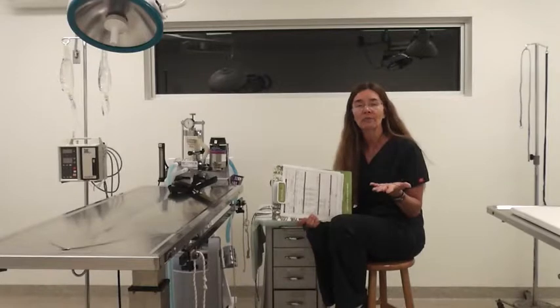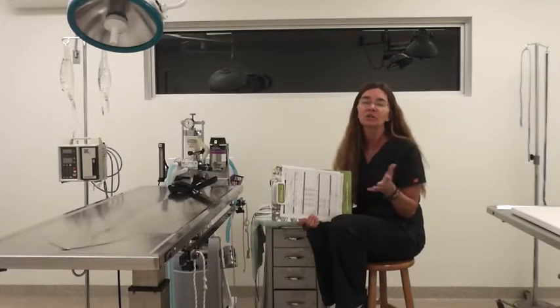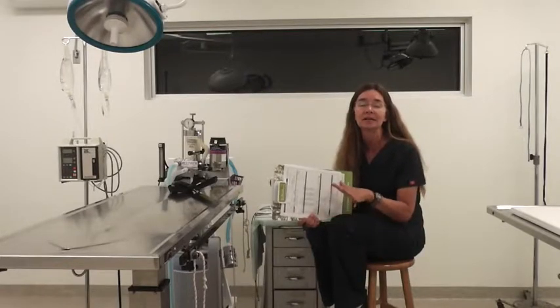A normal heart rate for a dog, we're looking at 60 to 150 beats per minute, and a cat, 120 to 180 beats per minute. During an anesthetic procedure, the heart rate can decrease. This can be due to the drugs that we use. It also can be caused by blood loss. It can also increase while we're doing an anesthetic procedure if they're feeling pain or stimulation.